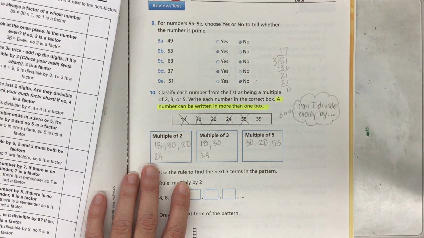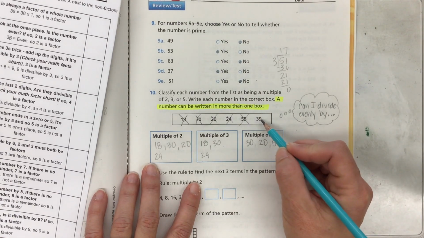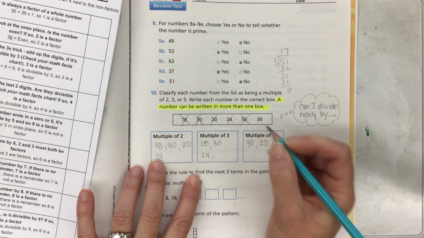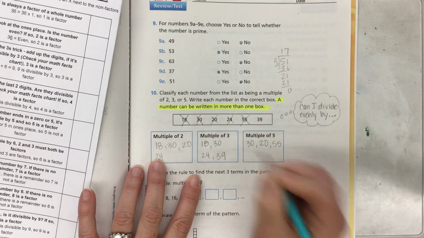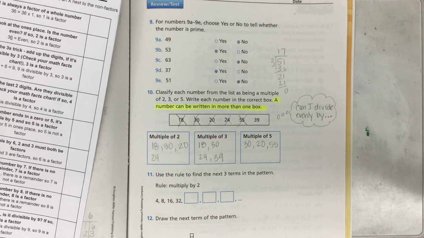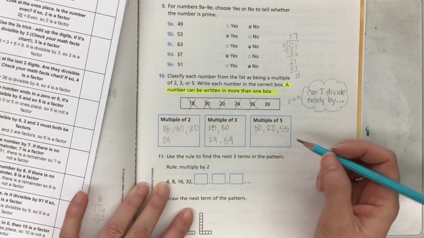And Brandy says 39 goes into 3. She found one box because I can tell 3 plus 9 is 12, and 12 is divisible by 3. So 39 goes here. Any questions about that? Wait, why didn't I put 30 in there? Yep, I got it.